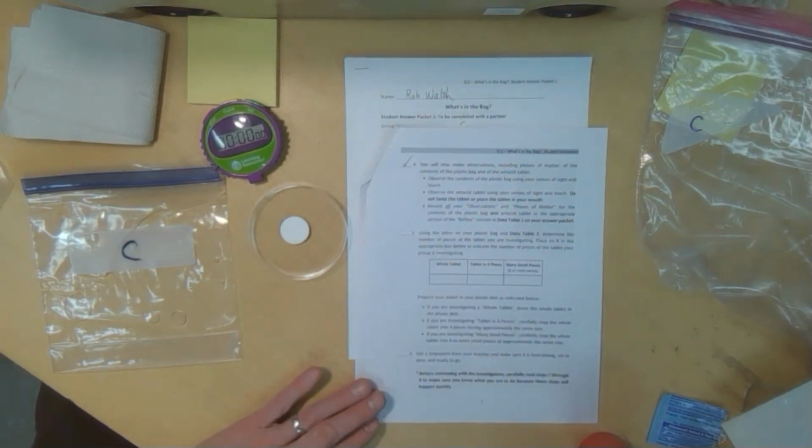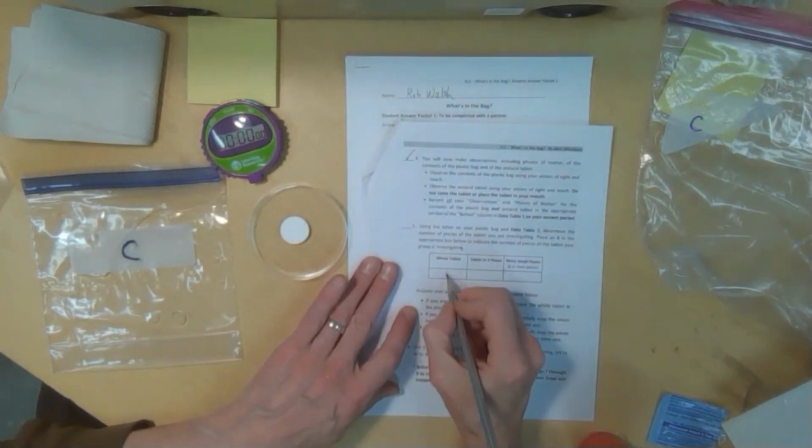So since I'm group C, it says to do a whole tablet. That means they told me to put an X here.